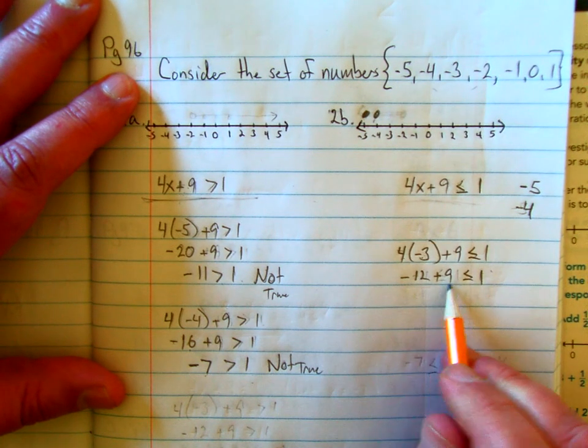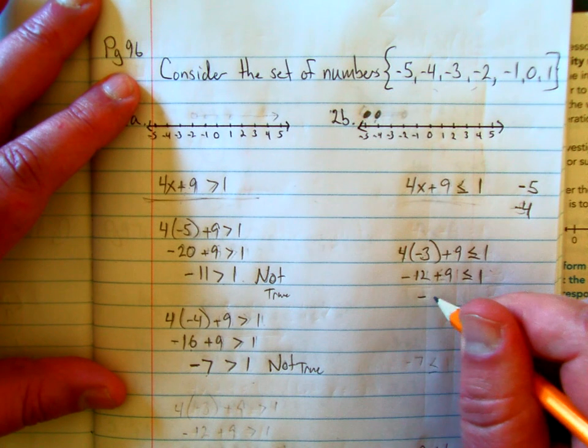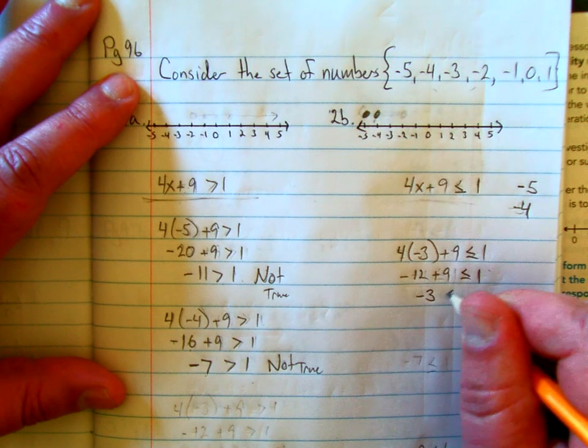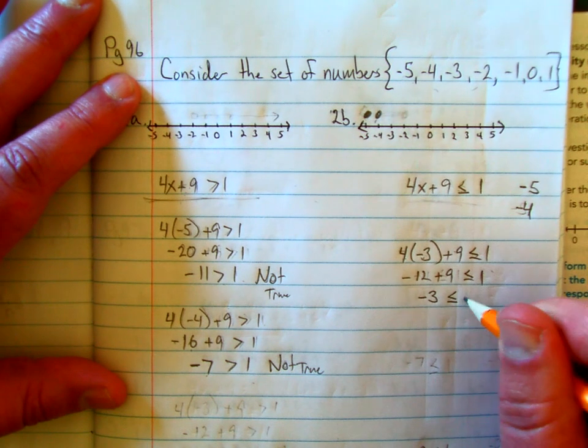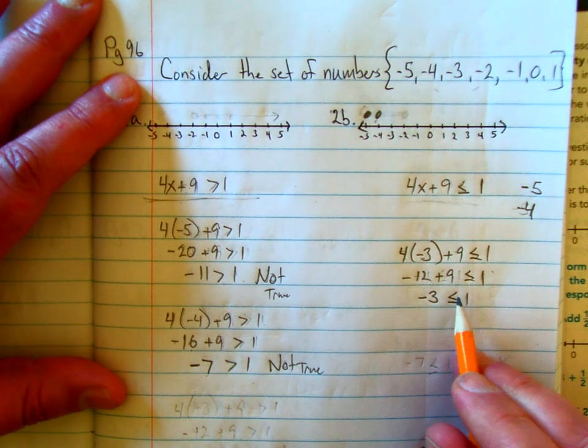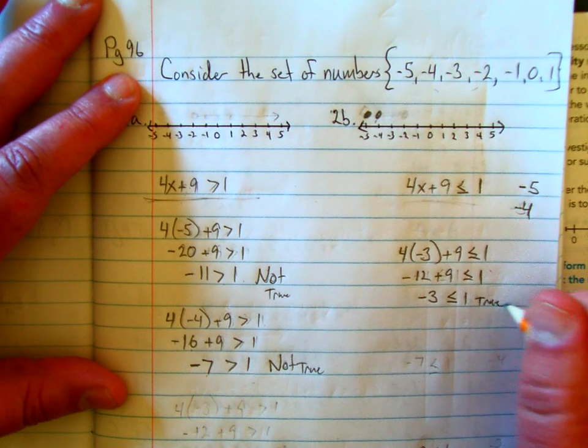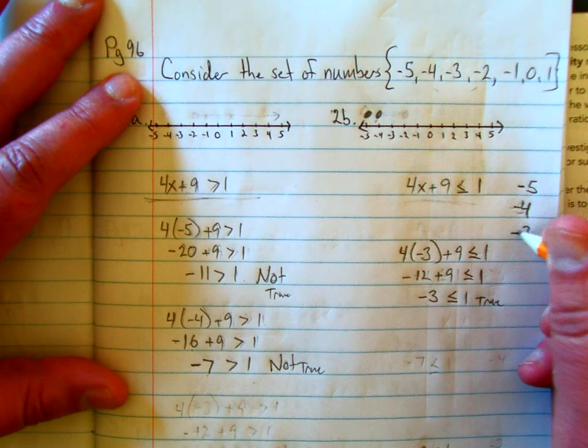Bad guys are going to win. 12 take away 9 is 3, less than or equal to 1. Is negative 3 less than or equal to 1? That's true. So negative 3 is a solution on this side.